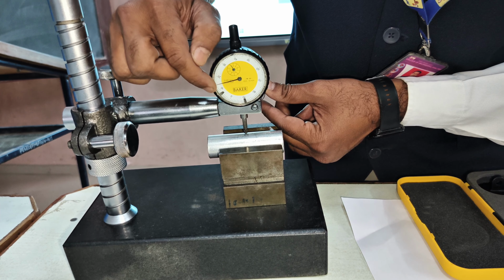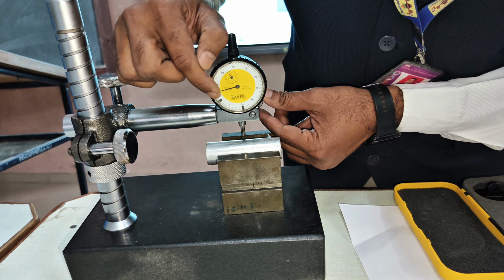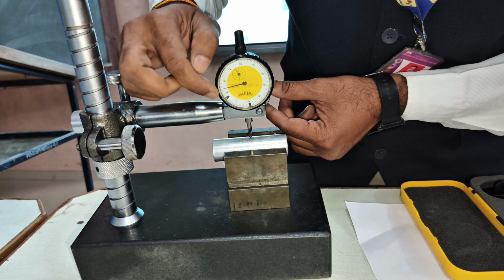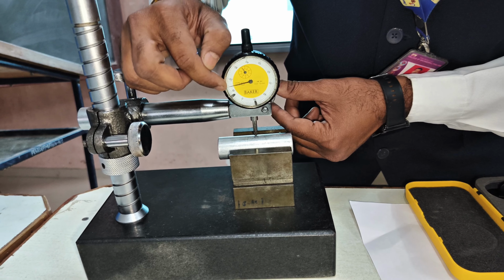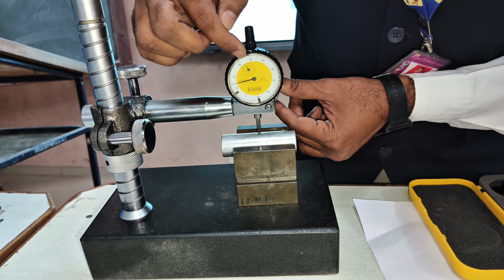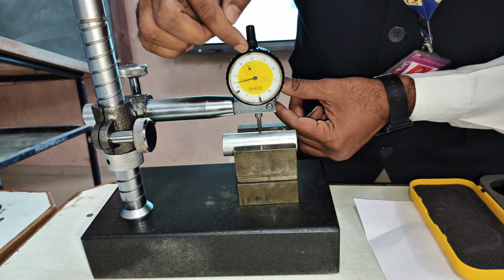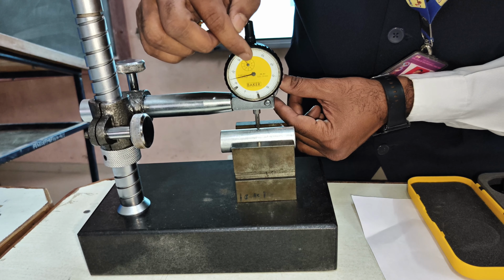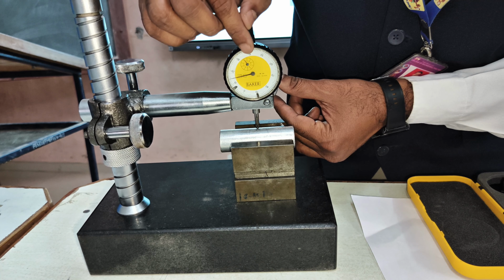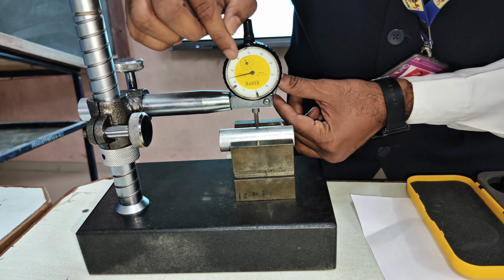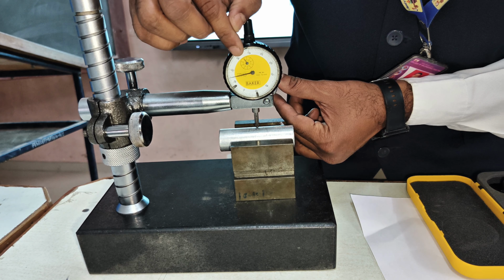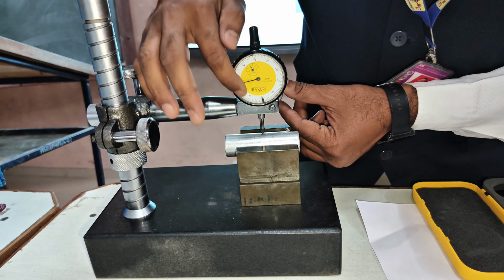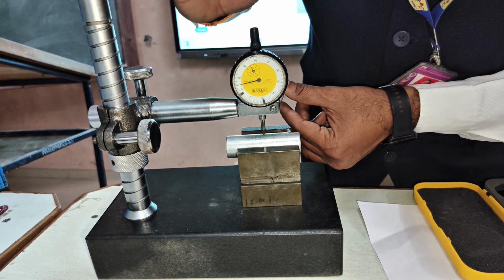One revolution of the big scale is equal to 1 mm, and that 1 mm is represented on the small scale. If the small scale goes 0 to 1 or 1 to 2, that means the distance is 1 mm after one revolution of the big scale.